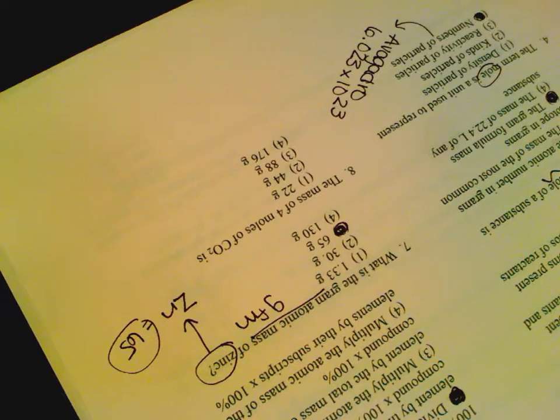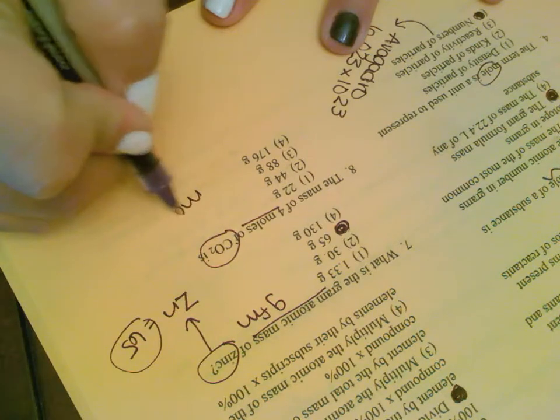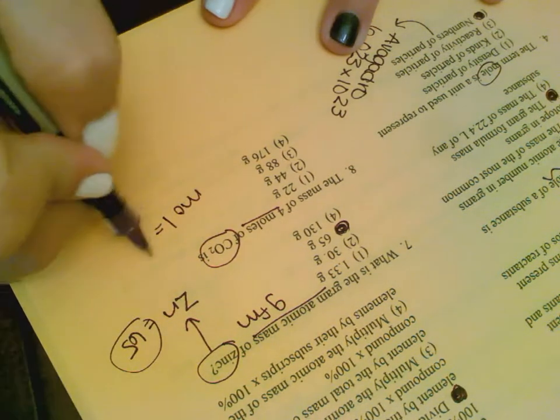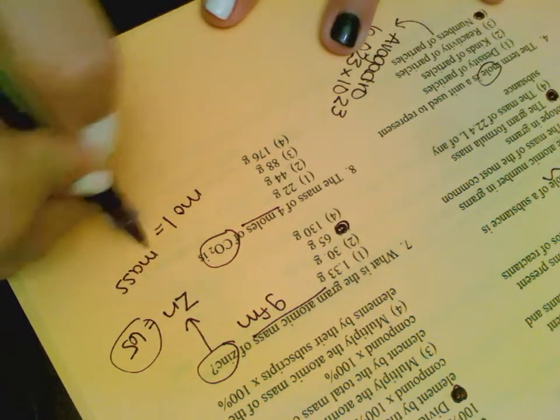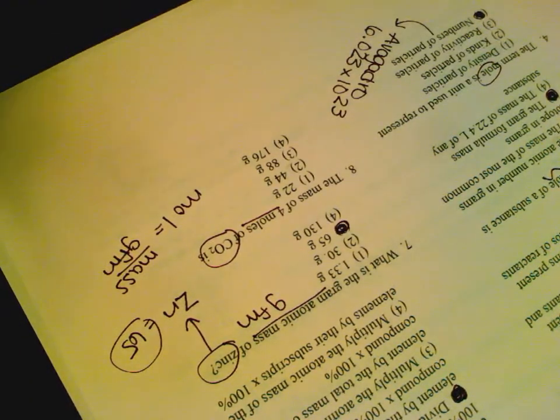The mass of 4 moles of CO2 is, so I have 4 moles of CO2, so remember your moles has your given mass over your gram formula mass. Remember, I'm getting that from table T.